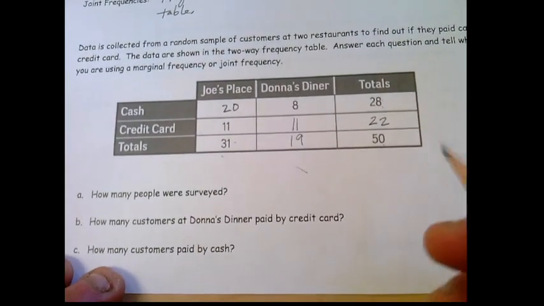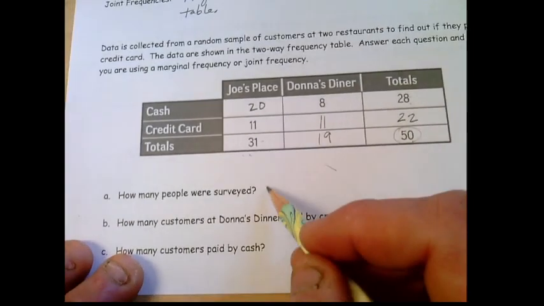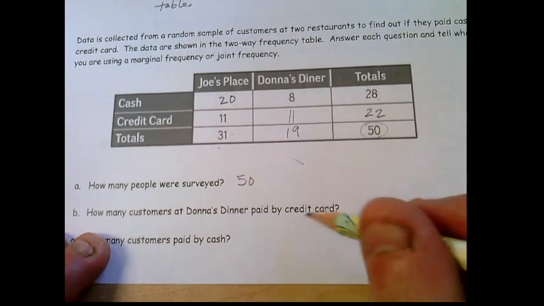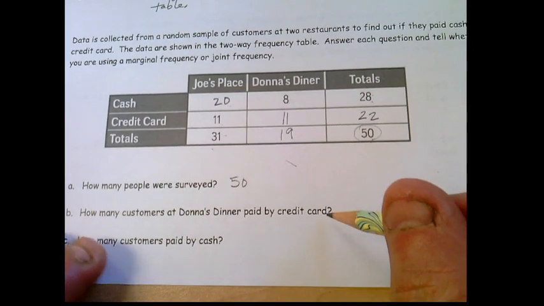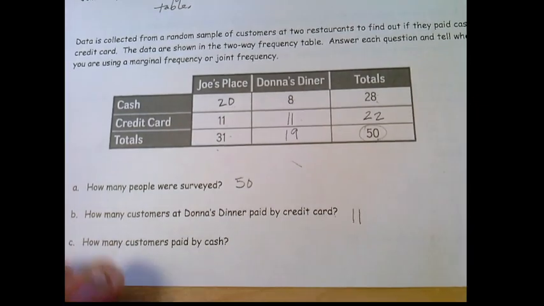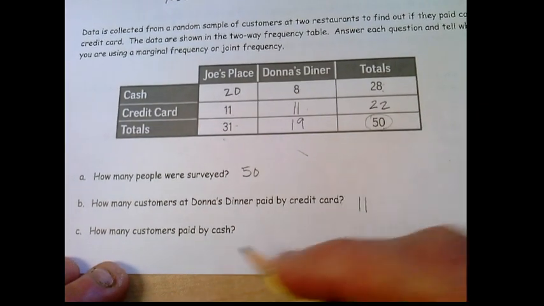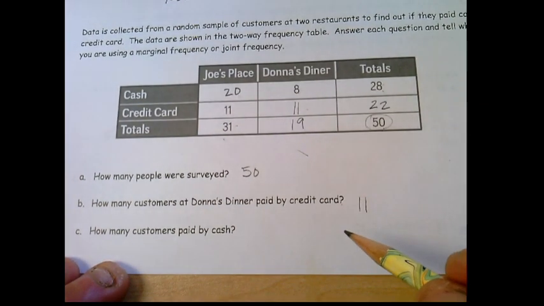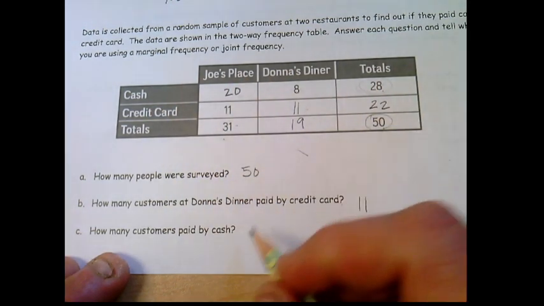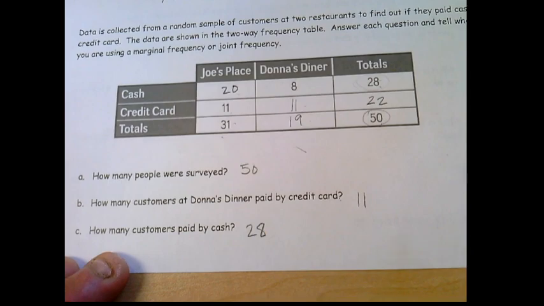How many people are surveyed? I hope you said 50 down here in the right-hand column. How many customers at Donna's Diner paid with credit card? Donna's Diner, credit card. Of those surveyed, 11 did. How many customers paid with cash? In total, paid by cash was 28. So 28 customers paid with cash.